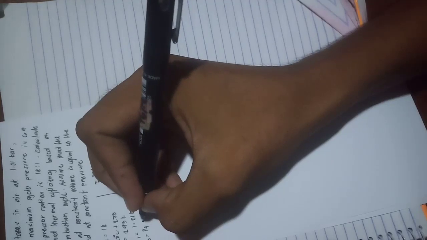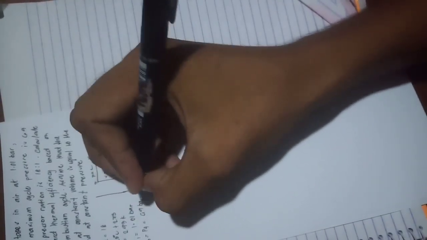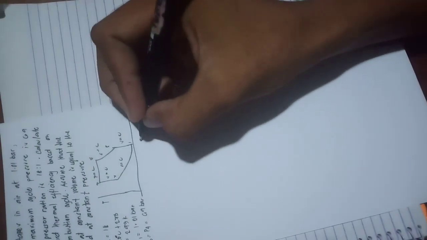We also have P1, the initial pressure, which is 1.01 bar. We also have P3 or P4, which is 69 bar. So for the dual combustion cycle, the PV diagram is this one.